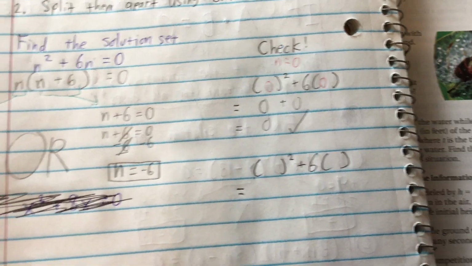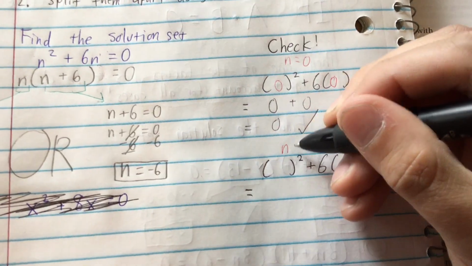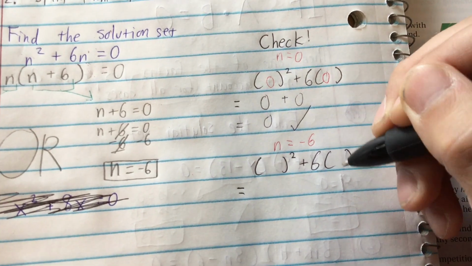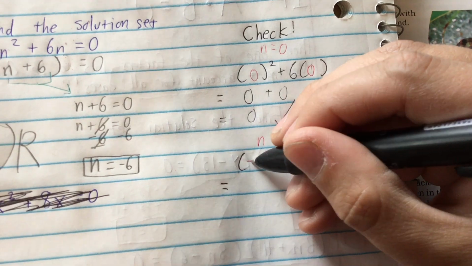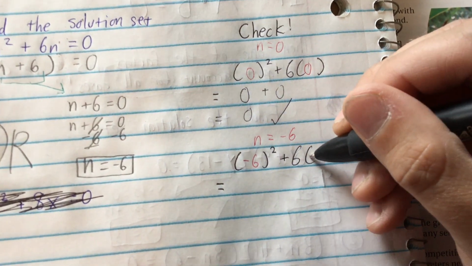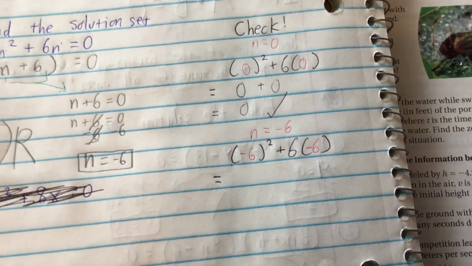But let's check our work with the other way. If I do n equals negative 6, will that work? N squared plus 6n. Remember, the parentheses when we plug in make a significant difference.